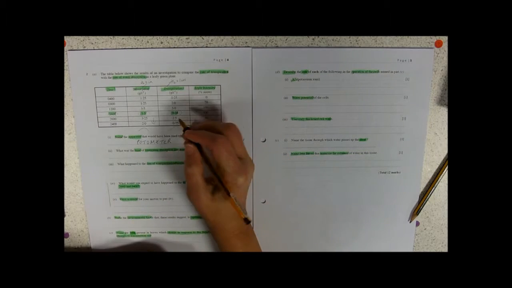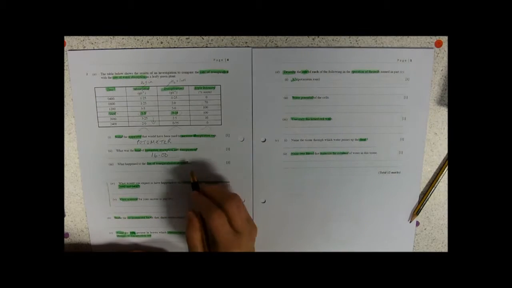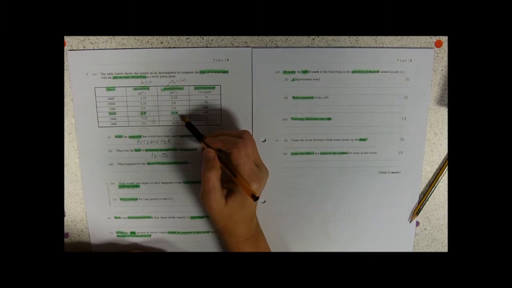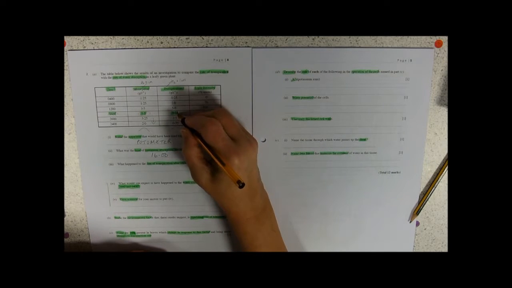Right, let's go then. So, name the apparatus. What do we use? We use a potometer. Time, maximum absorption and transpiration: 1600 hours. What happened to the rate of transpiration? Oh, I did the wrong thing. 7.25, 2.5, 0.75. It decreases.